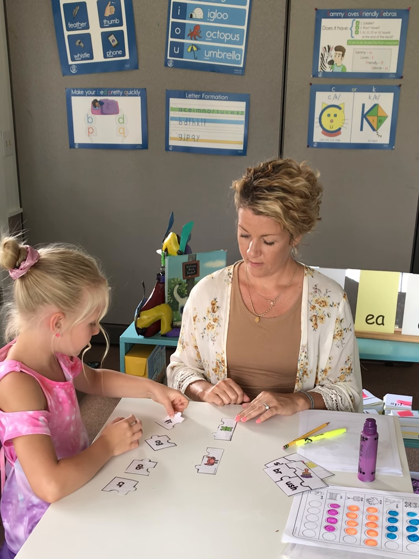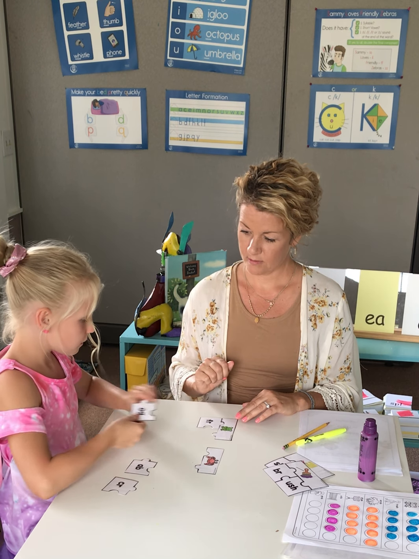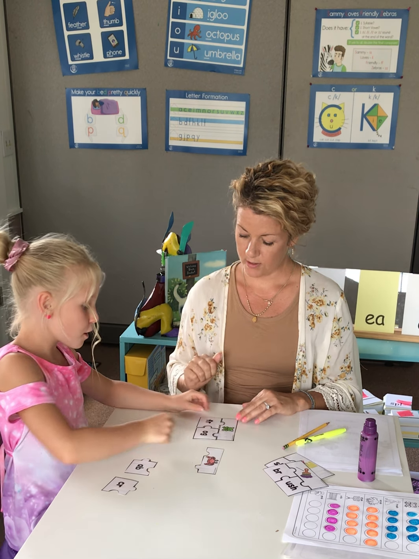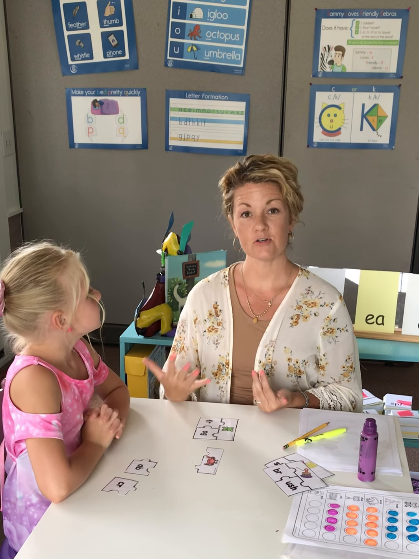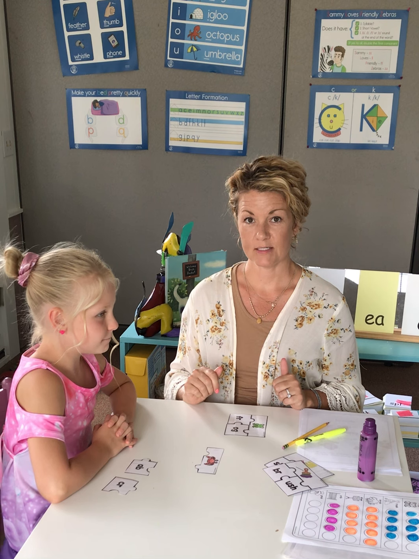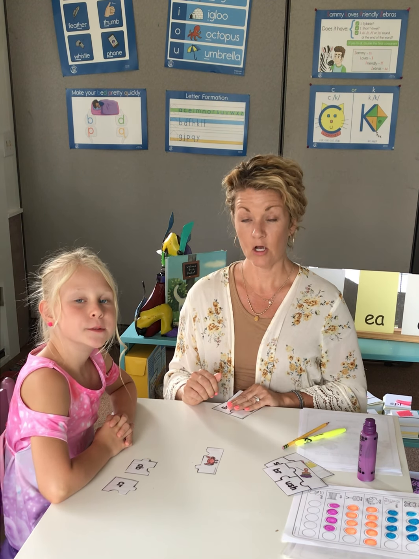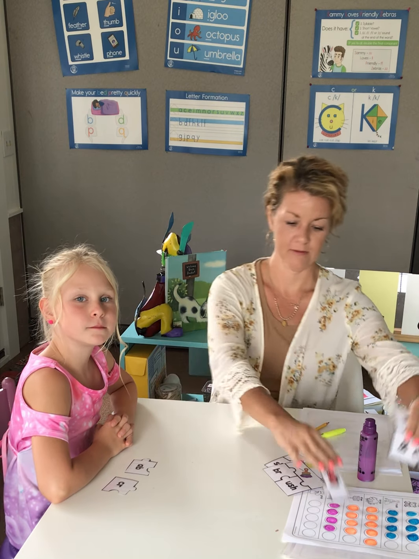So this is a picture of a frog. FR. Says Fr. Og. What's the word? Frog. Good. So make sure you have the student verbalizing those sounds as they're putting those words together. So I think the package has like 15 different words for the student to spell.